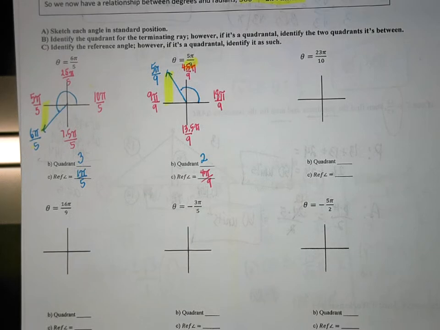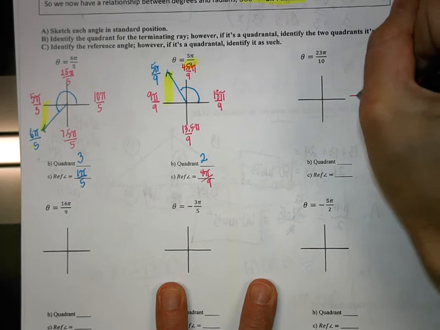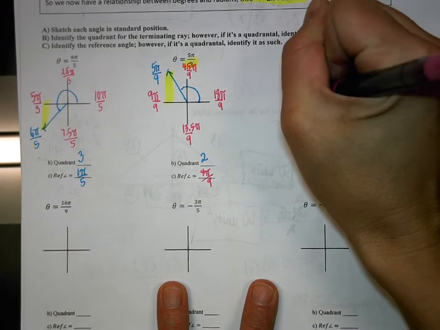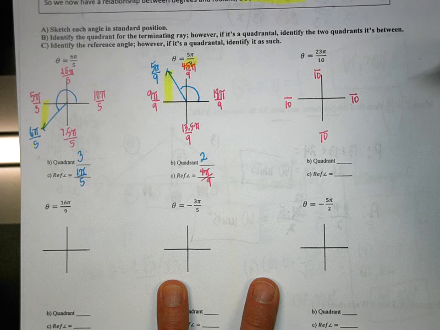All right. So moving to this next one. This time my denominator is going to be 10. I'm going to give you about 20 seconds to finish filling out just what numbers are supposed to be on the unit circle.